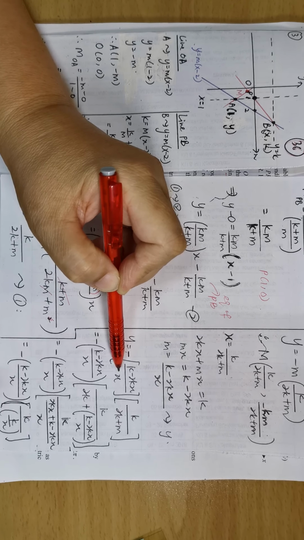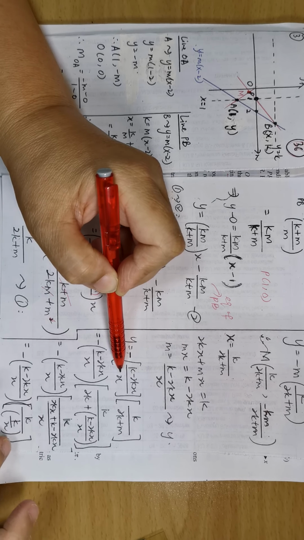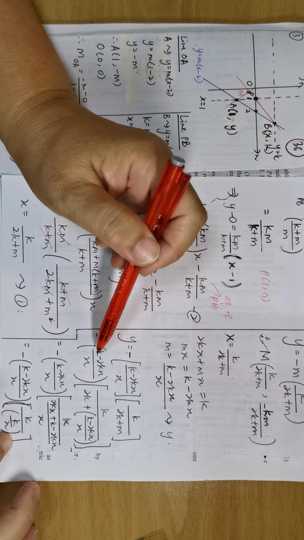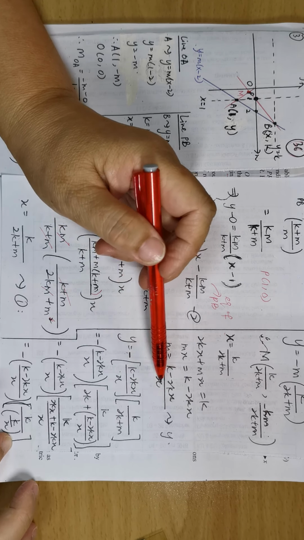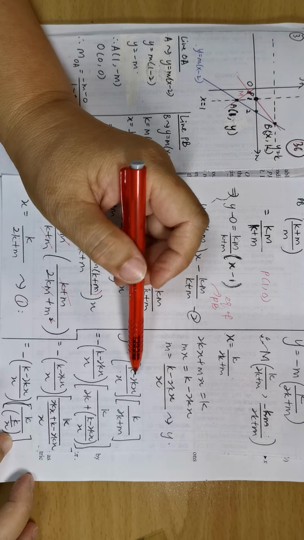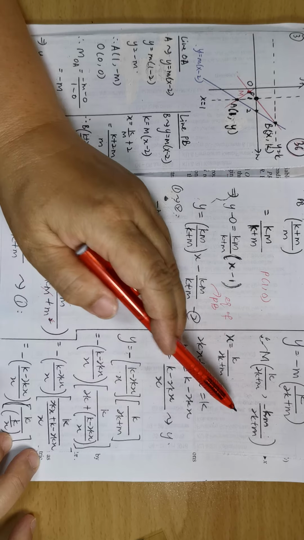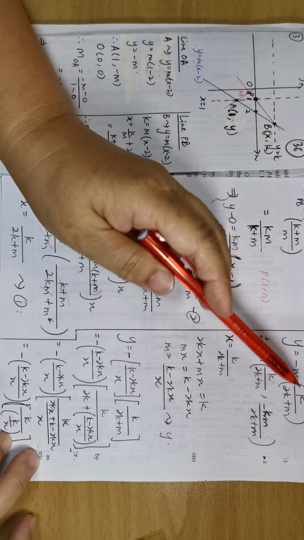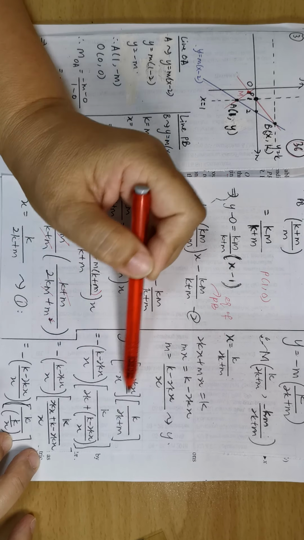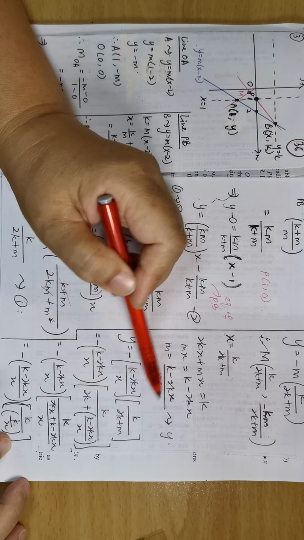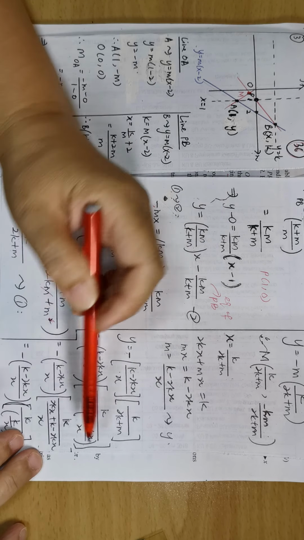So you see that now the equation is in k and x only, no more m. I got one more m here. This is negative m, and one more m here. So I sub in the difference. Then the next step, I sub in this m. M equals this thing, sub in here. This is another m here.